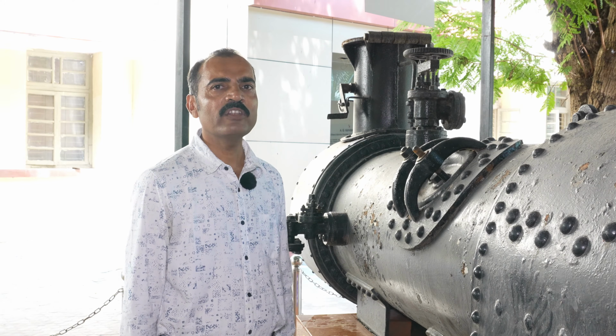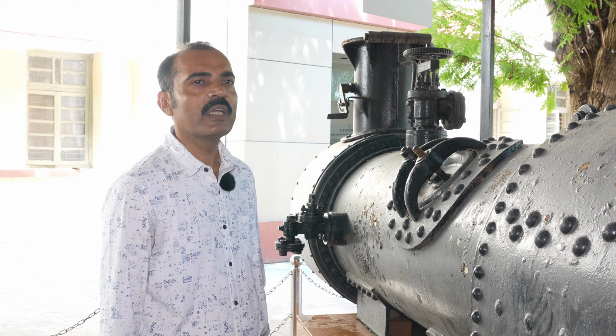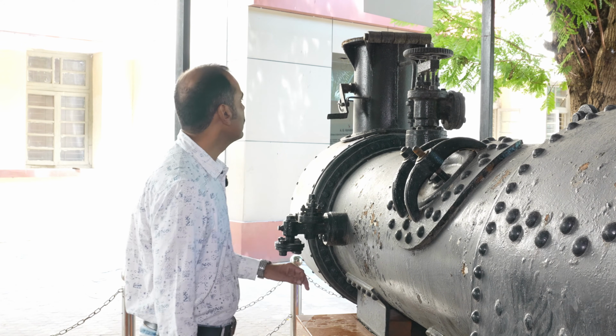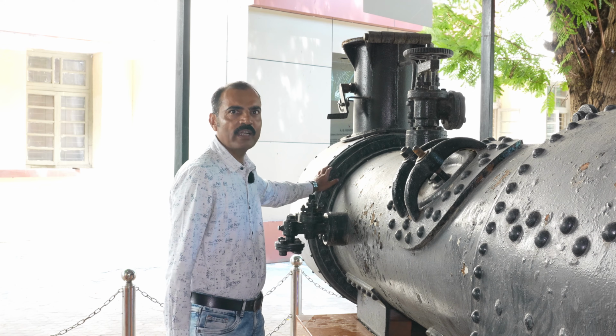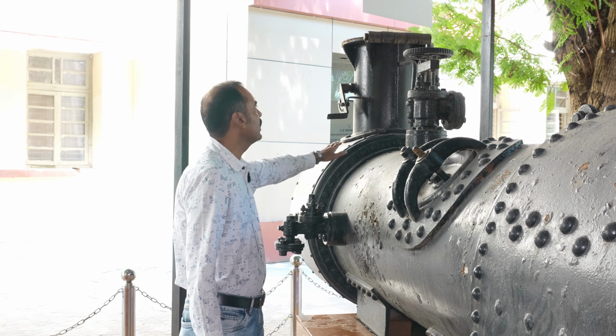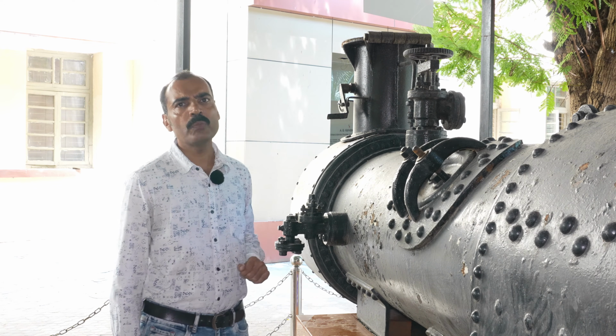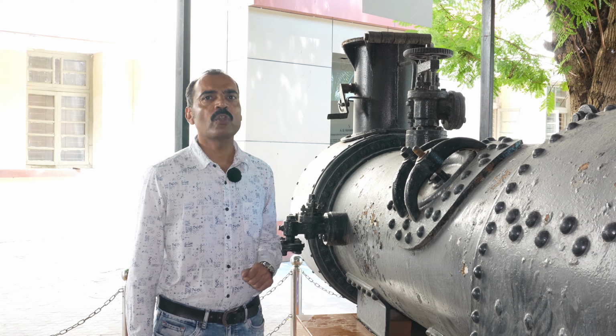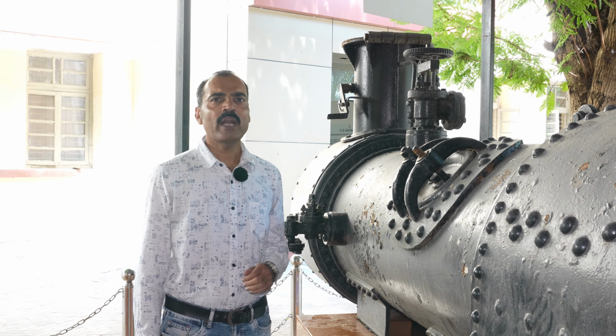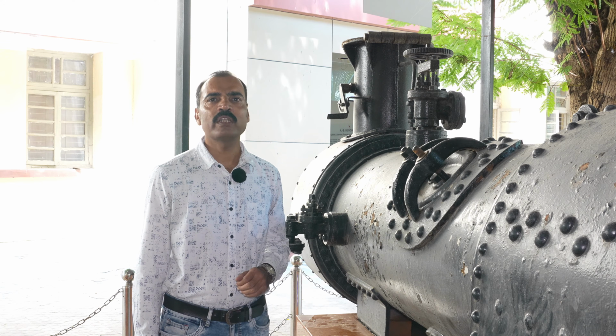Flue gases coming from the fire tubes enter the smoke box, and then are exhausted through the chimney. Now in case of the locomotive boiler, a long chimney is not possible. Therefore, enough draft is created with the help of the steam jet draft system.